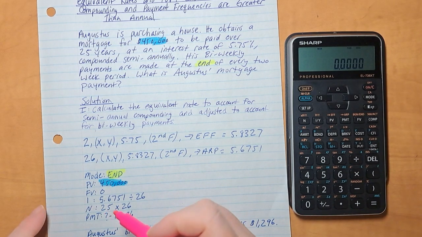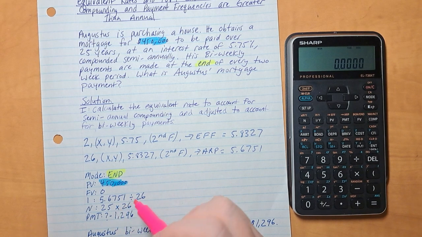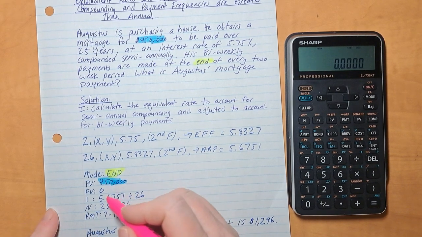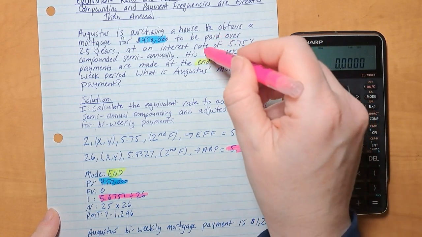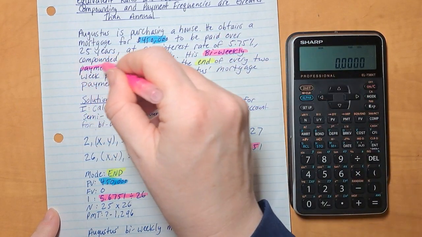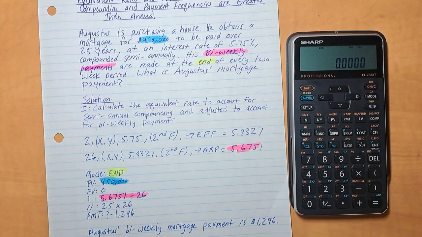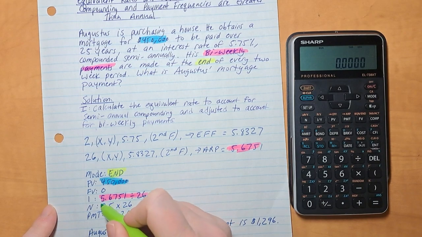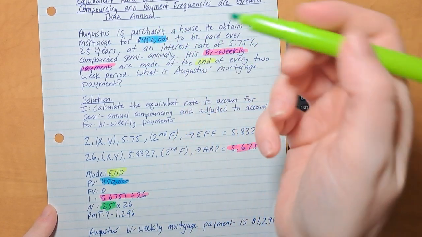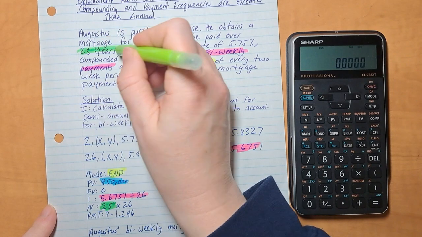And the interest is 5.6751% divided by 26 because he is making bi-weekly payments, so he's paying 26 times a year. And the interest and the payment frequencies need to match. So for 25 years, he's making 26 payments every single year because it's a 25-year mortgage.